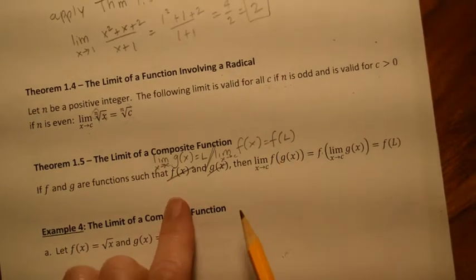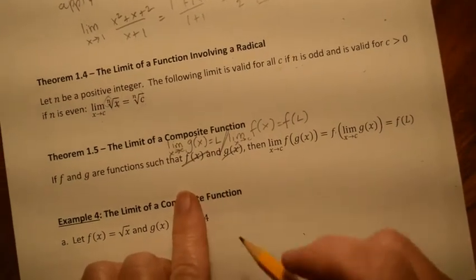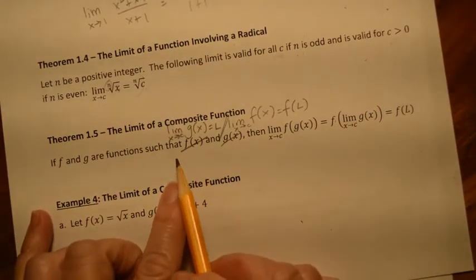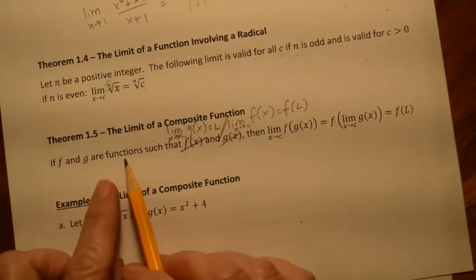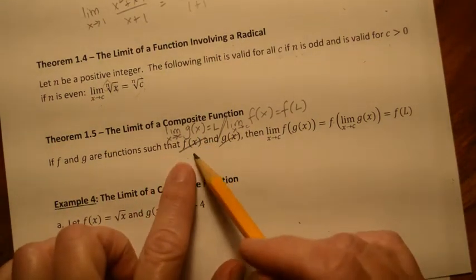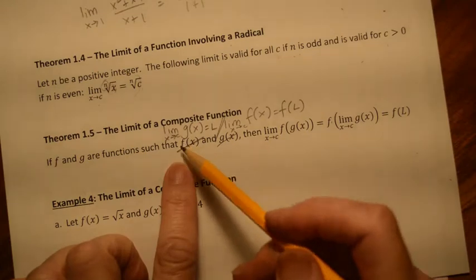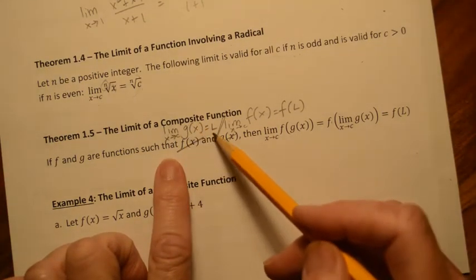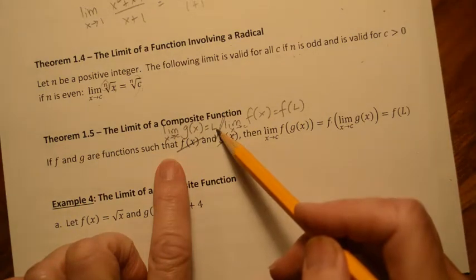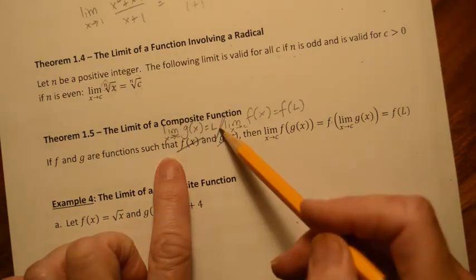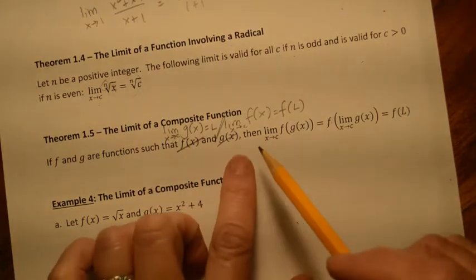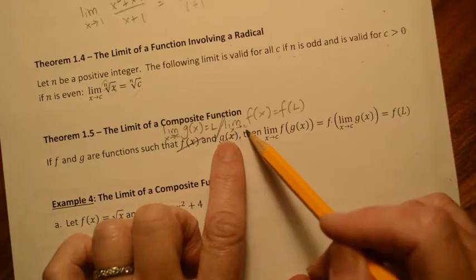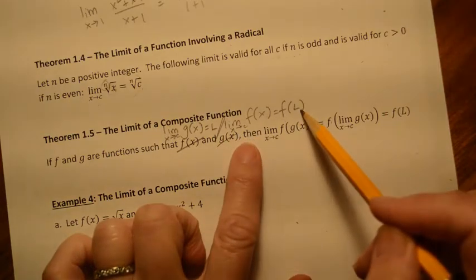Okay, there is a typo on your sheet, which I will correct. Maybe I have already corrected it by the time you watch this, but this should say if f and g are functions such that, not f of x, I don't know what I was thinking when I typed this up, such as the limit as x approaches c of some function g of x is equal to L. So g has a limit and it's L as x approaches c. And the limit of the function f as x approaches c is f of L, right?